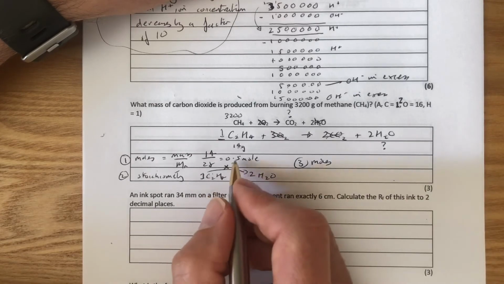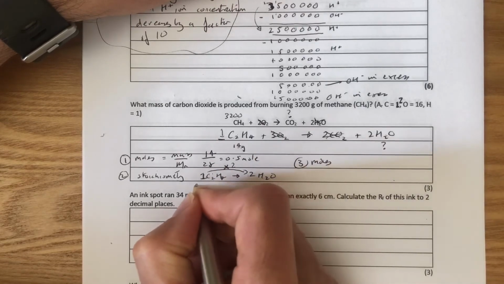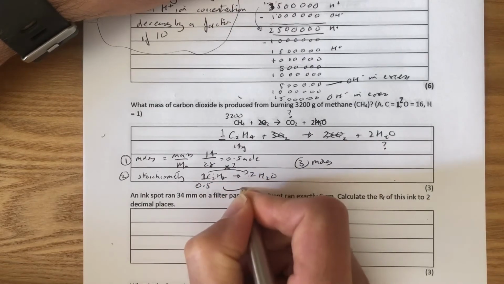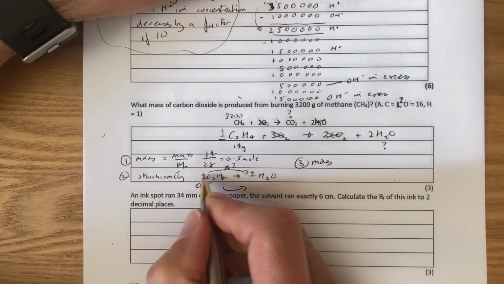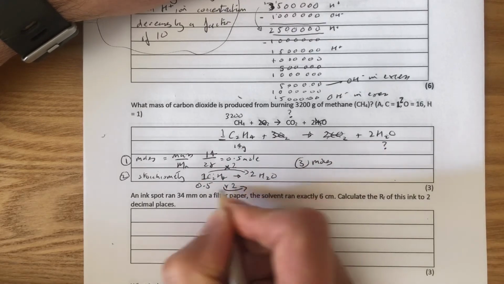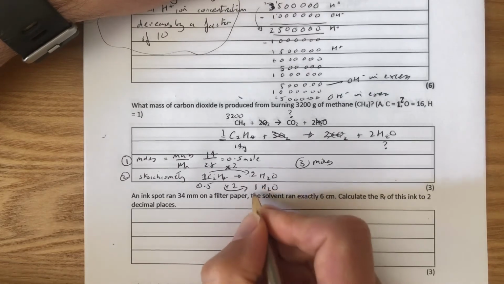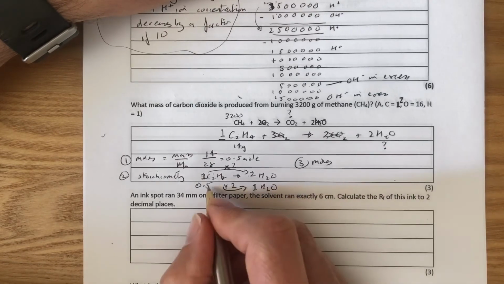Okay, I don't start with 1 mole. I start with half a mole, so 0.5. To get from 1 to 2, we had to multiply by 2. So I need to multiply the half by 2 again. Half multiplied by 2 is 1. So in my second stage here, I've got 1 mole of water.